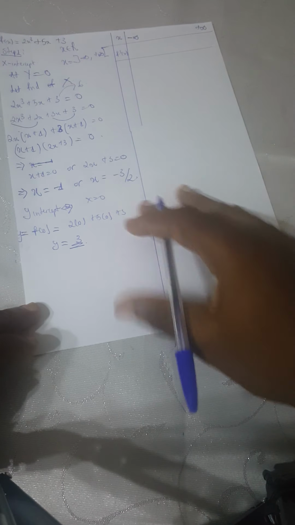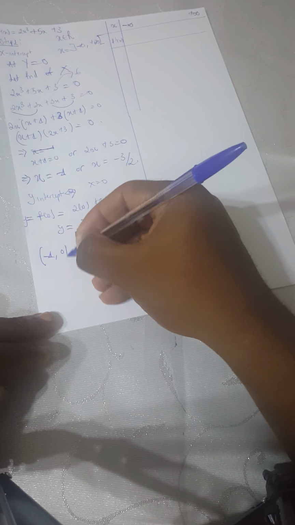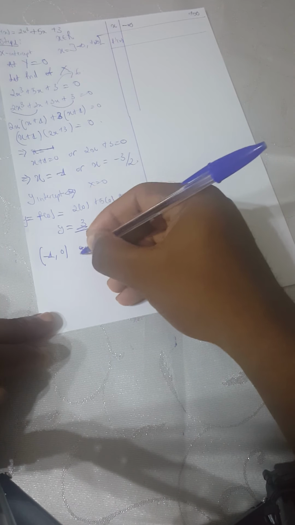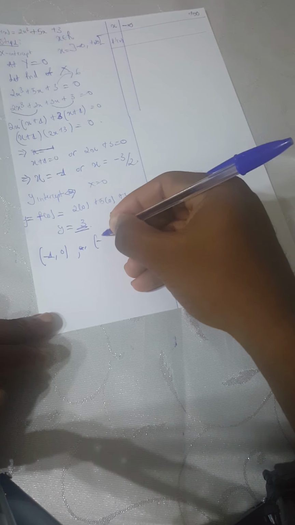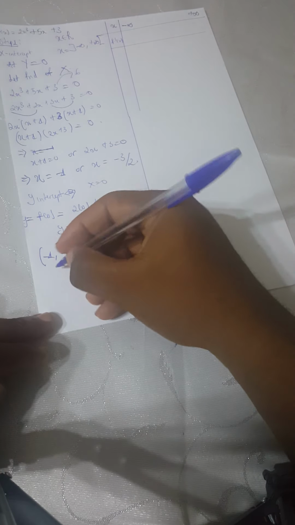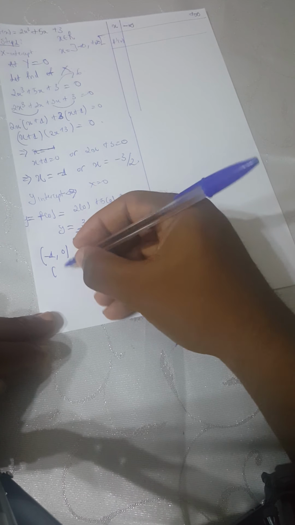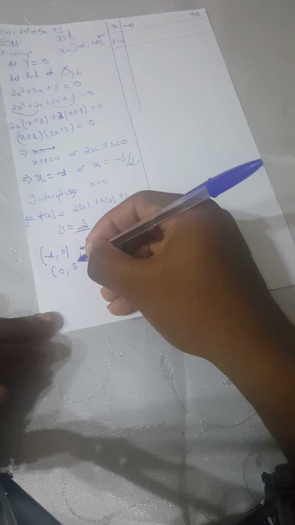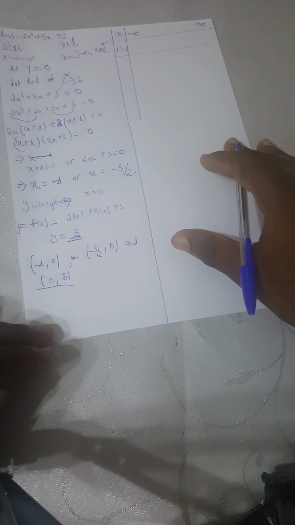So I have 3 points already. I have the point negative 1, 0 as the first point. The second point is negative 3 over 2 and 0. And the third point on my curve will be x 0 and y 3. These are already 3 points I have.